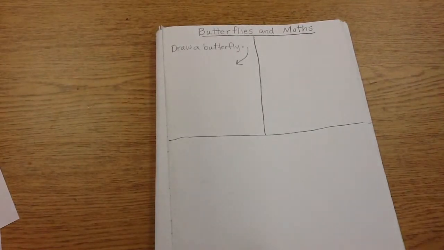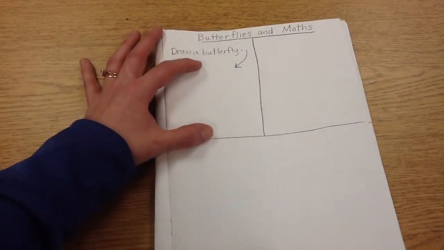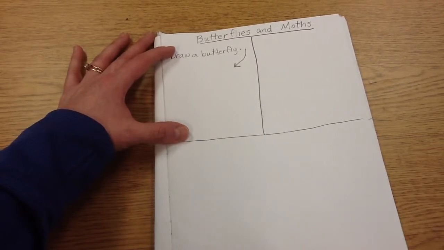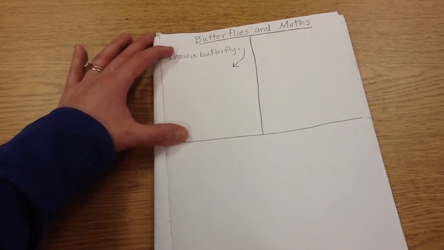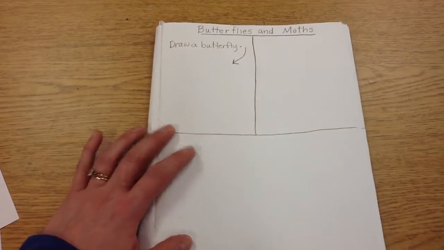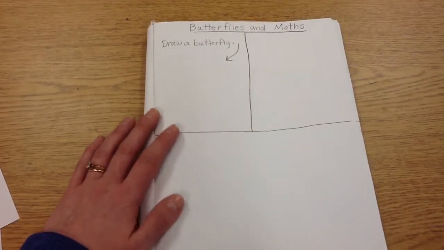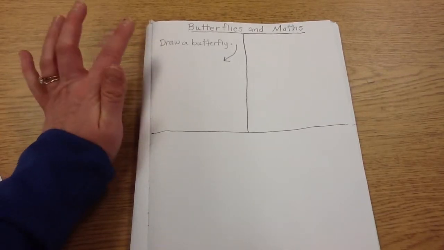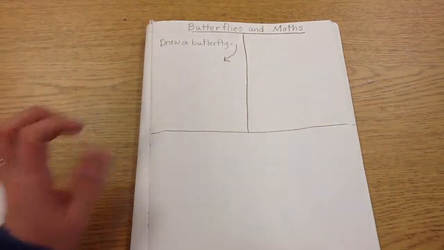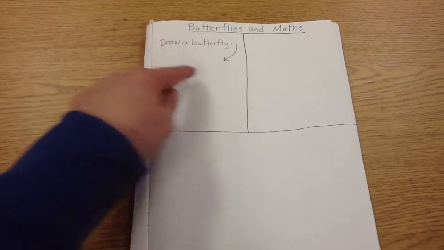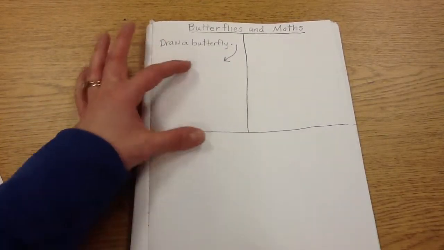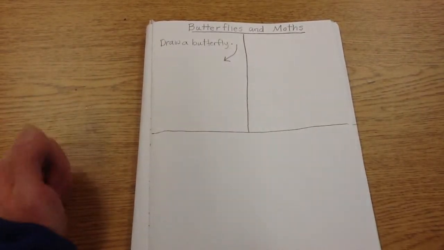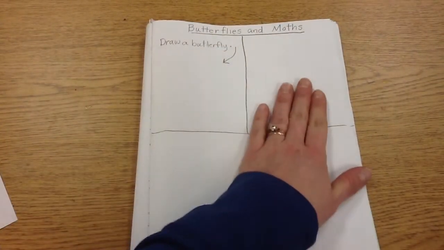Now, once you have the butterfly drawn, this box is going to be locked. That means that we're not going to go back later and add things to it, because from this moment on, you're going to learn more interesting facts about butterflies and their parts. So before we do this next part, you have to promise that you're not going to draw anything else in this box once you have your butterfly drawn. Okay, good. Now we can move on to the next part.